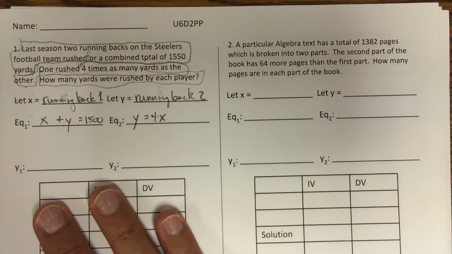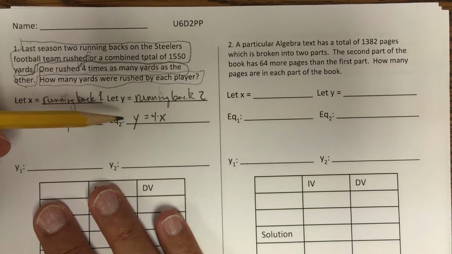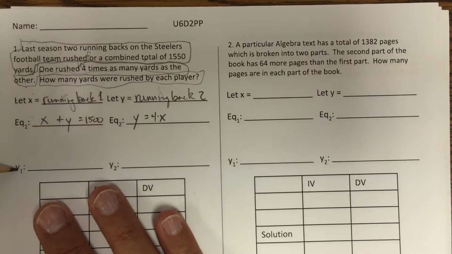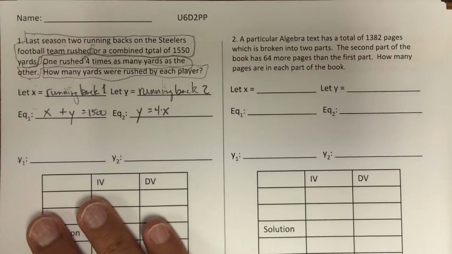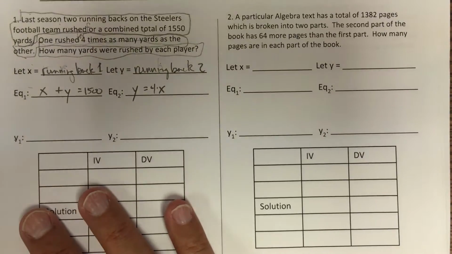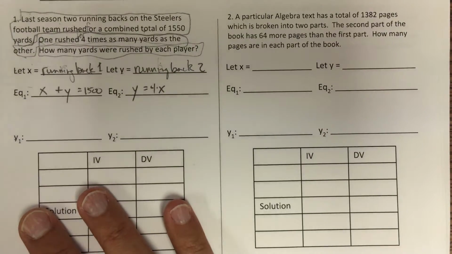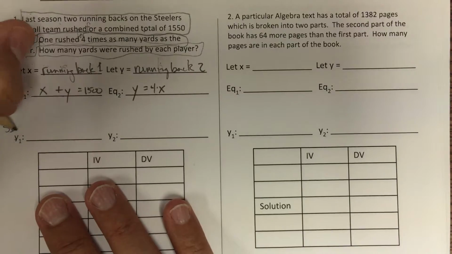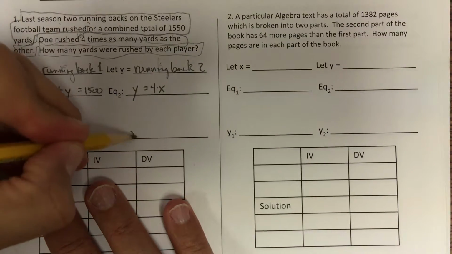So now we got 2 equations. Now, what form is this equation? That's right, it's standard form. Do we like standard form? Nope, not as much as we like slope-intercept form. What form is this in? Slope-intercept form. Fantastic. So ladies and gentlemen, this space down here for y1 and y2 is for the equations that you would put in your calculator. The equations that we put in our calculator are always in slope-intercept form. So this one's good.